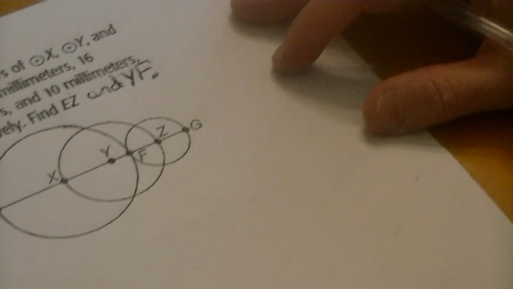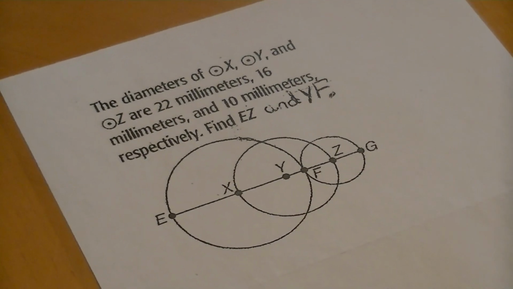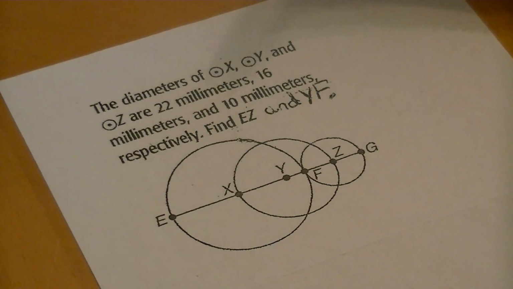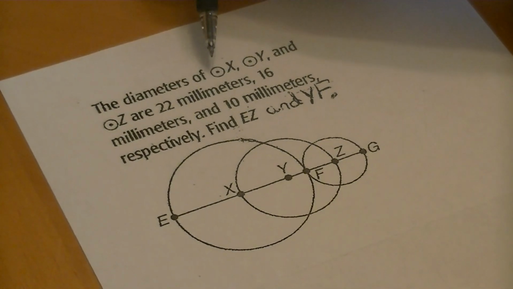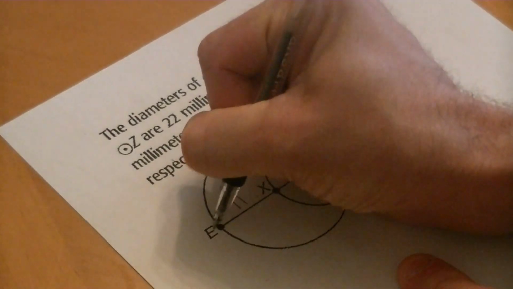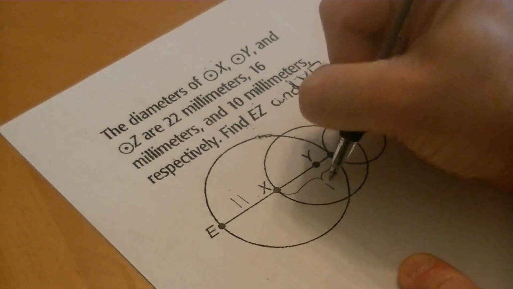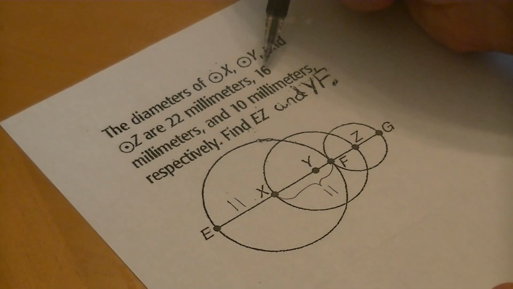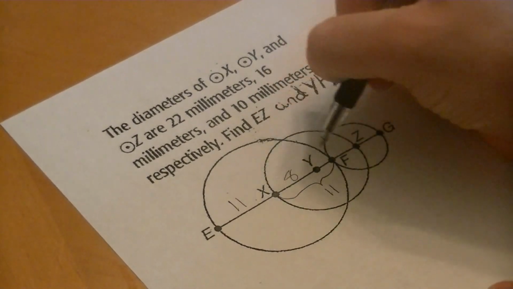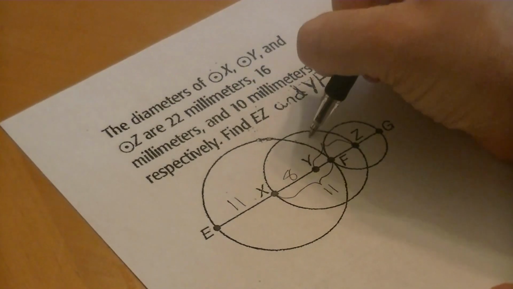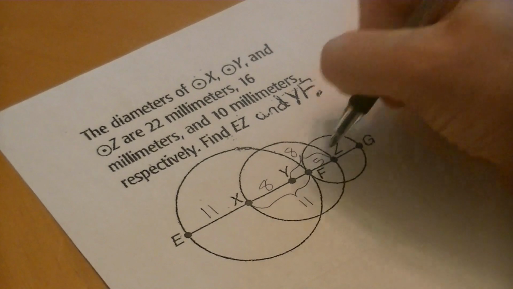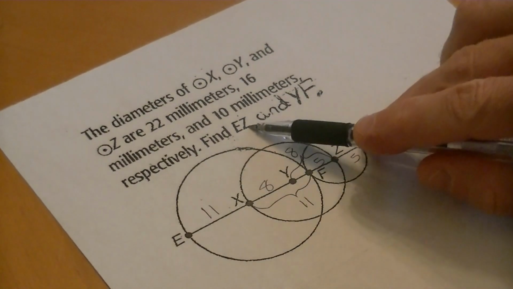Last one. Take a look. And once you get a good shot of this, pause it and grab a piece of paper and try it. I'm going to jump right in now, assuming you've paused it. Circle X has a diameter of 22. That means that each radius is 11 in every direction. So this is 11 as well. Circle Y, radius is going to be 8, half of that diameter of 16. So for circle Y, Y to X is 8, and from Y to Z is 8. And the last diameter is 10, which means from Z to F is 5, and from Z to G is 5. The question is twofold.